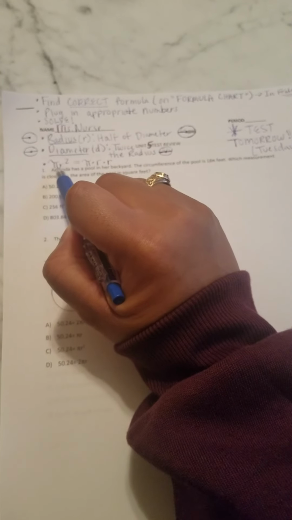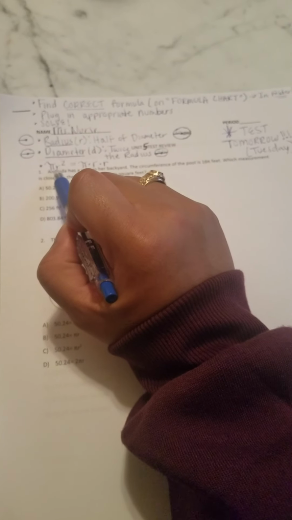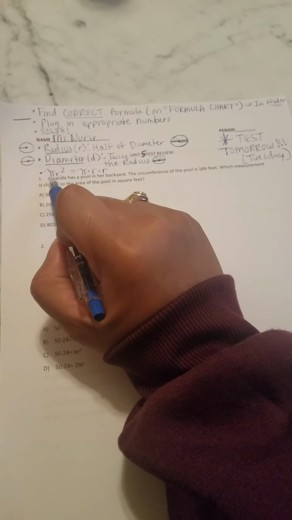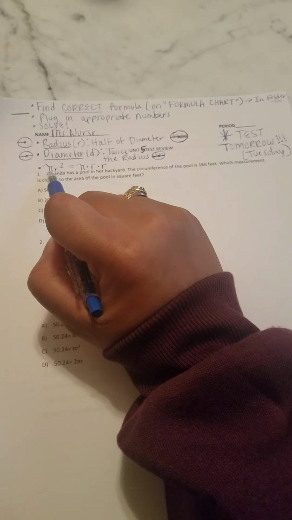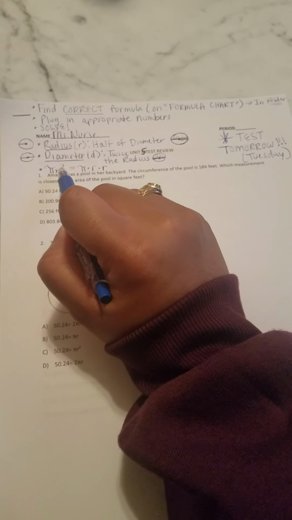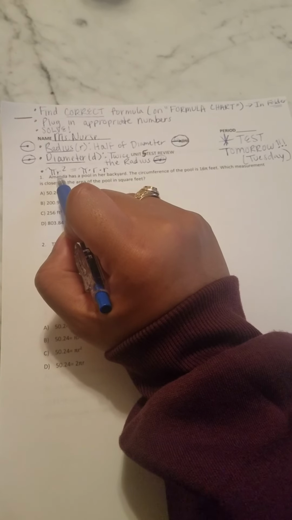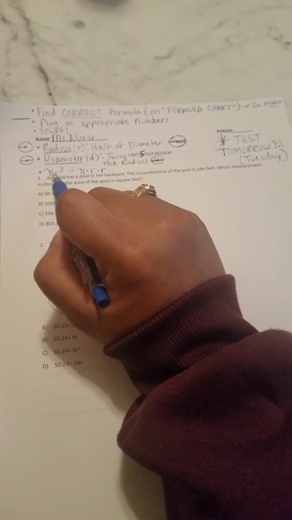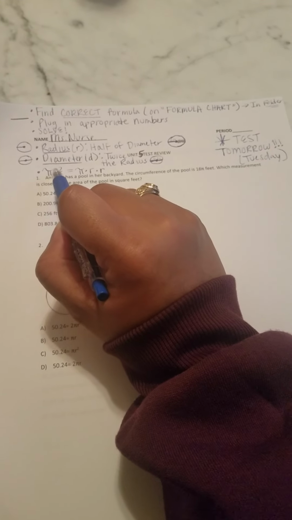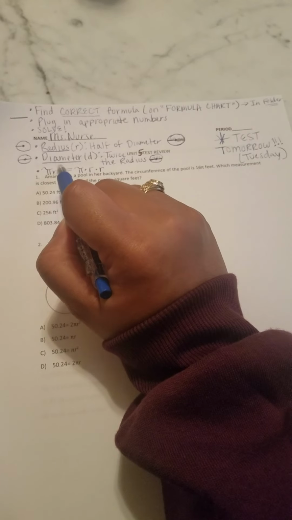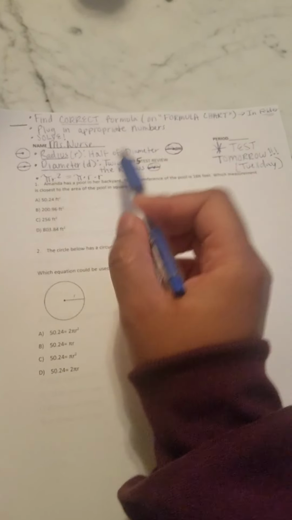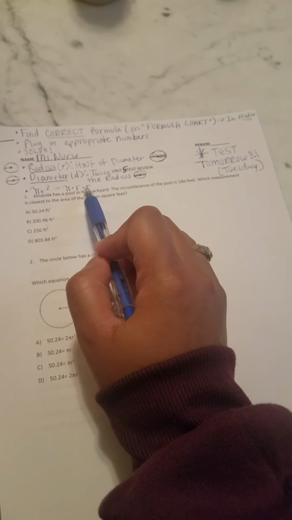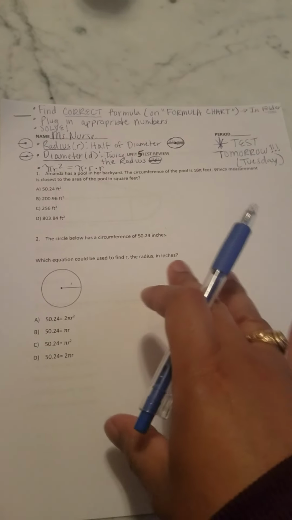Now, in your formula chart, the area for a circle is pi, right? This symbol pi, which is always 3.14, times r, which is the radius, squared. So remember, squared is not multiplying by 2, okay? It is multiplying the radius, or whatever the number is here, by itself twice. That's what the exponent says. So you can just write it out as pi times r times r. Okay, all right, we'll get started.